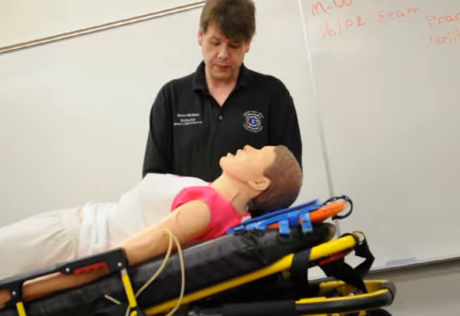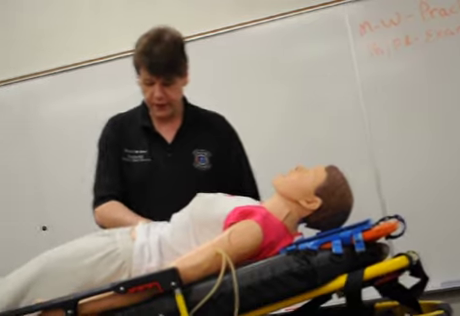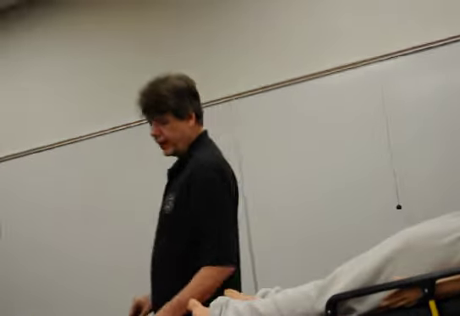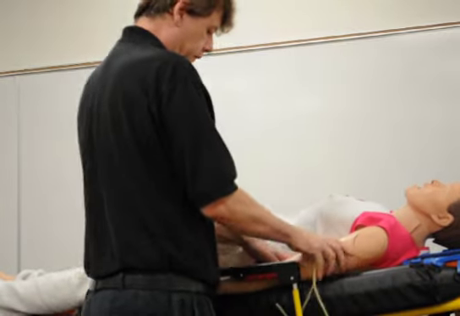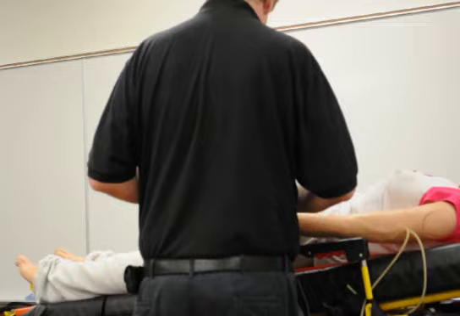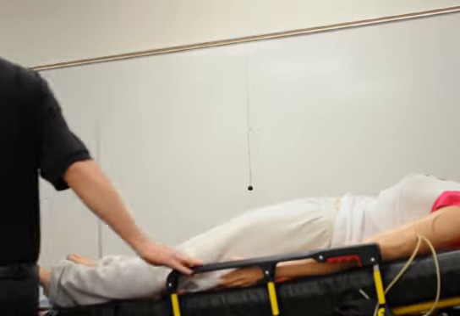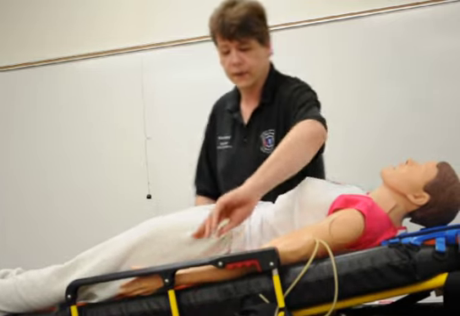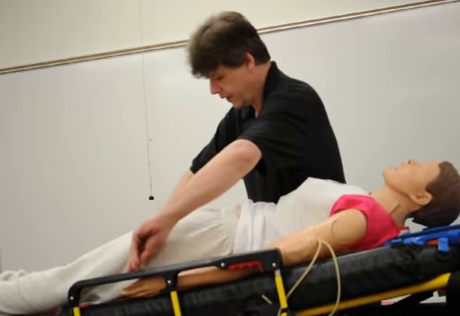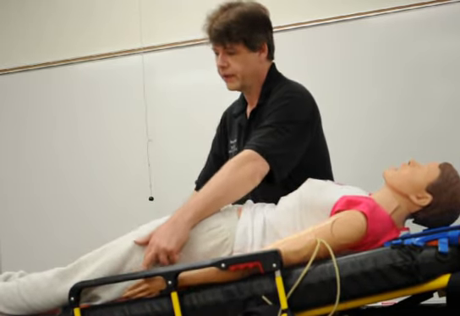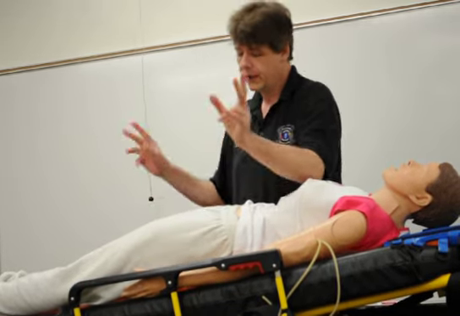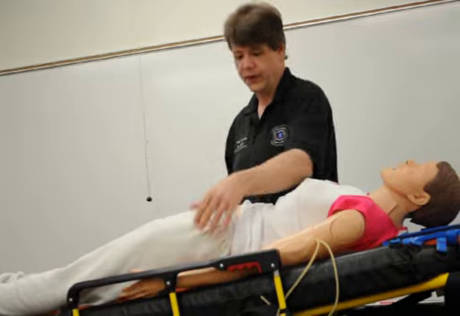I'm going to check the acromion process, the humerus, the olecranon, the radius, the ulna, carpals, metacarpals, and phalanges. I'm going to come around the other side, do the same thing, the acromion process, the humerus, the olecranon, the radius, the ulna, the metacarpals, carpals, and phalanges. Once that's complete, I'm going to do pulse, motor, and sensory. I'm going to check for the radial pulse. I'm going to check for capillary refill. If they're conscious, I'm going to have them squeeze both of my hands at the same time to determine strength. I'm going to have them move their fingers and see if they can feel me touching.